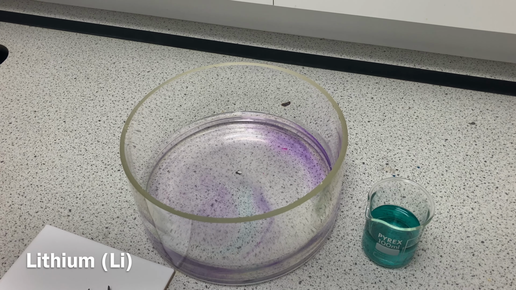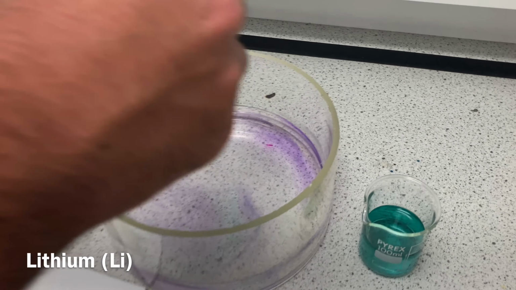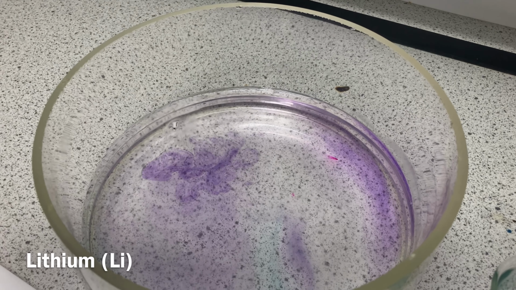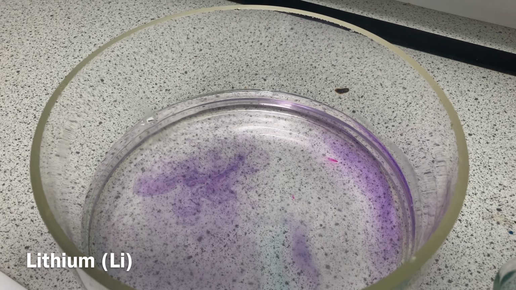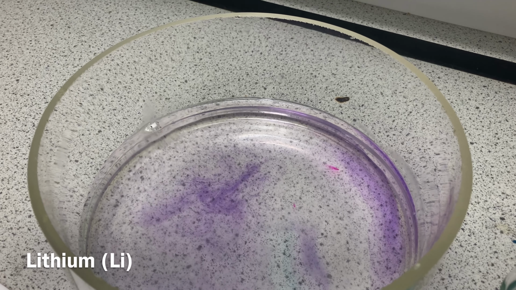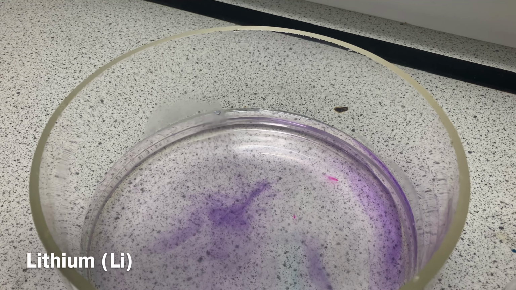So up close you can see the bubbling. I add some more indicator. You can see that it's going purple, which suggests that something alkaline is being produced. So this sample of lithium will eventually melt. It actually melts quite quickly.